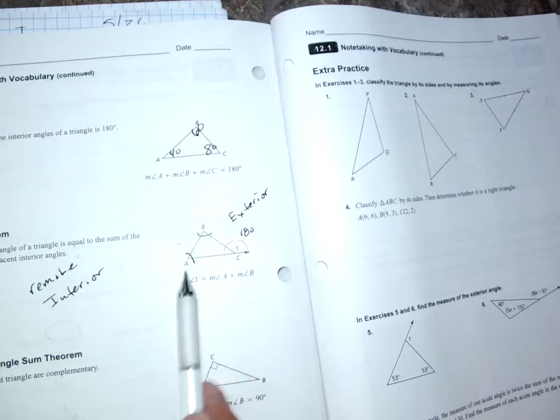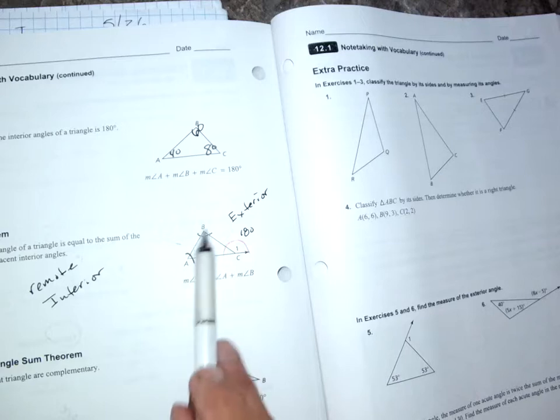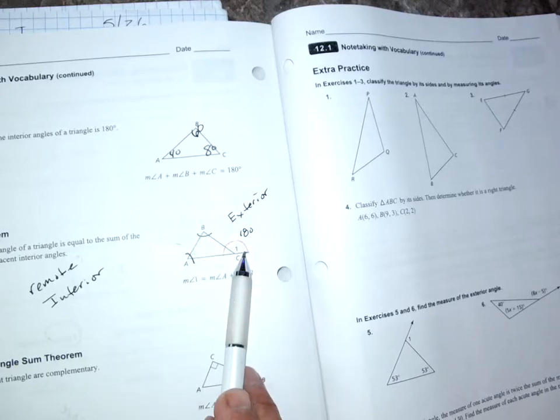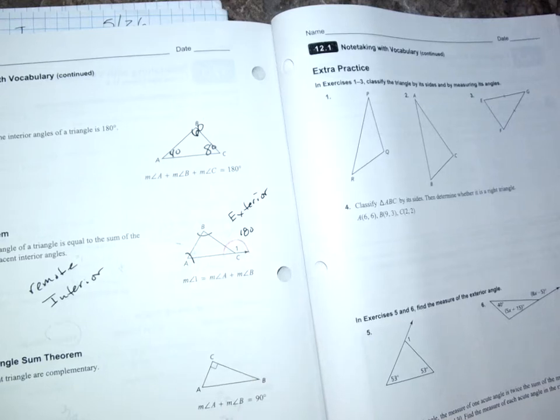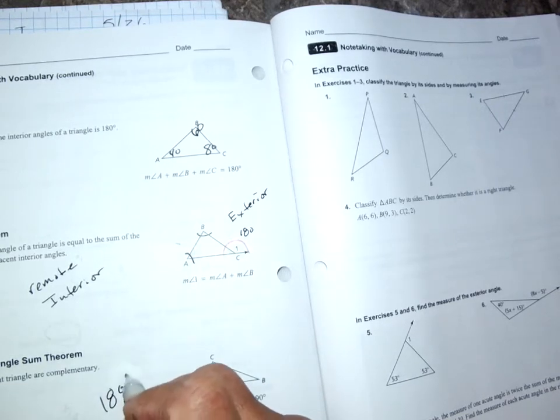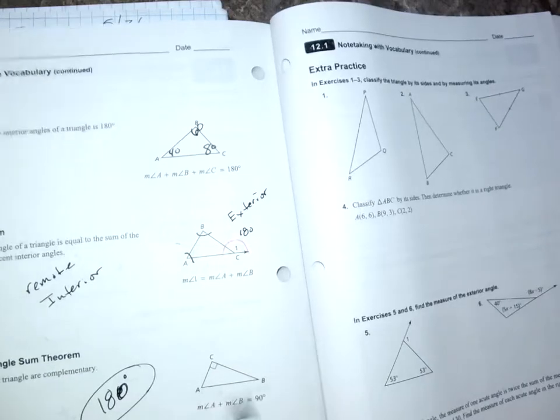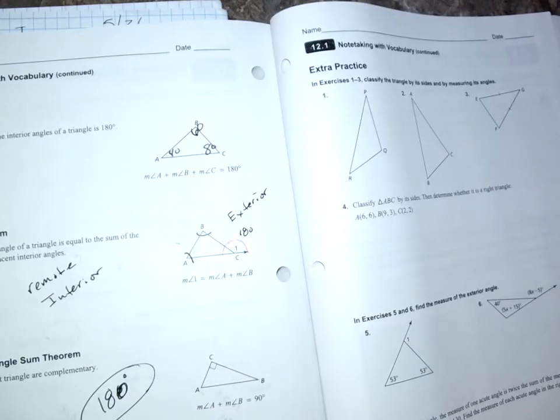So these two angles, my remote interior angles, add up to my exterior angle. Now, 180 degrees, right? And we're going to use this a lot. If that's 180 degrees, and that's 90, then these two are always going to add up to 90. So these two have to be 90 together.